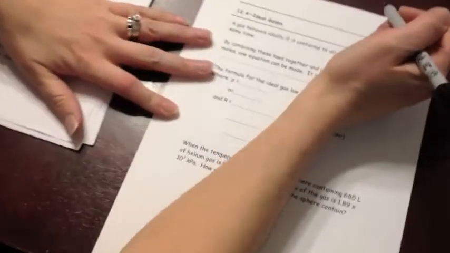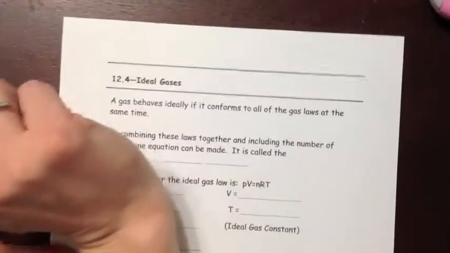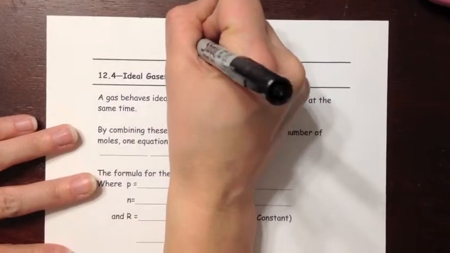So I hear you would like to learn more about gas laws. Well, come on over and I'll introduce you to the ideal gas law. Once upon a time in a land far, far away, we have been learning about several gas laws. We learned about Boyle's law and Charles' law and the combined gas law, Gay-Lussac's law.